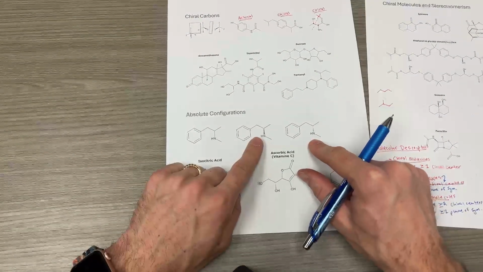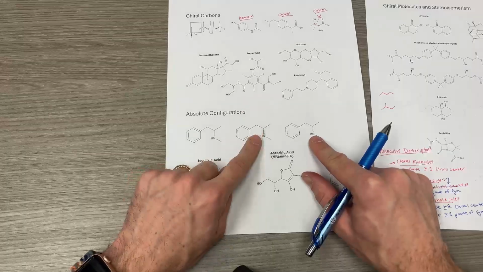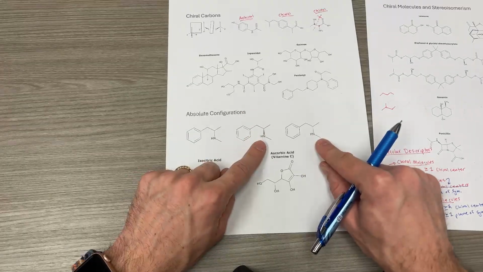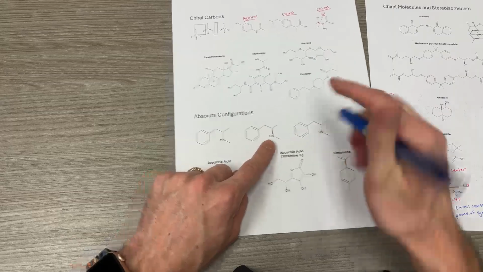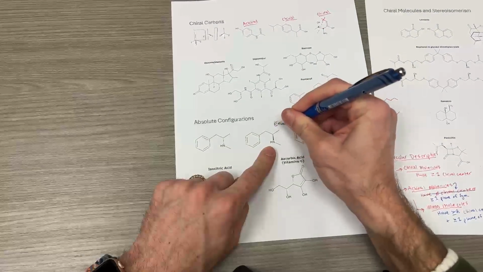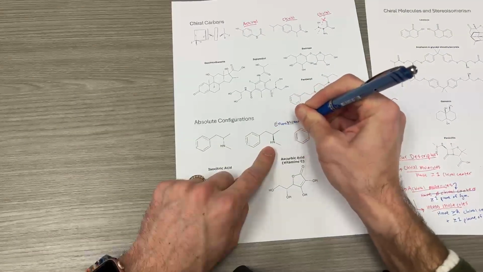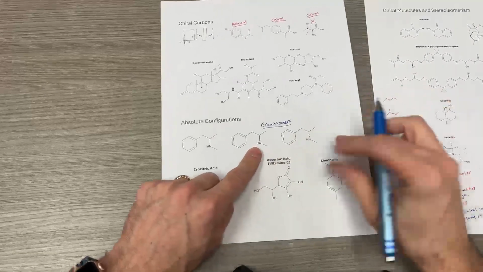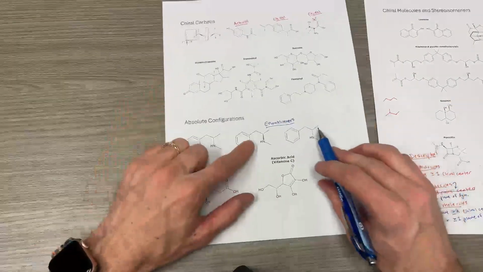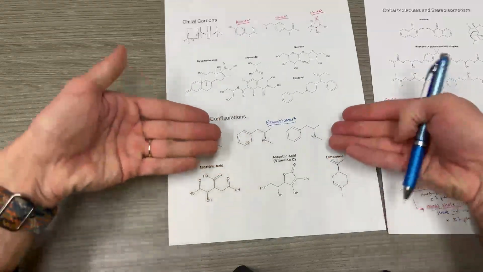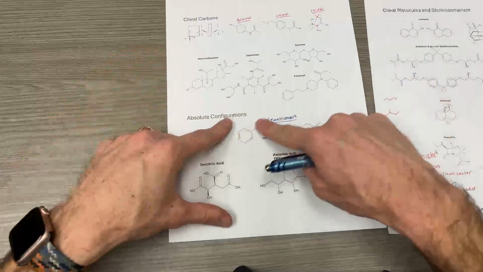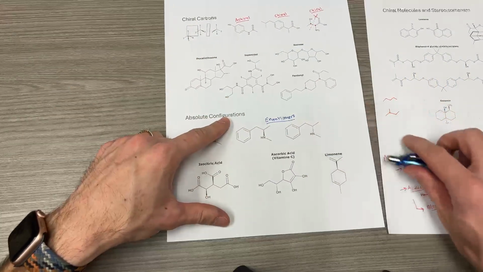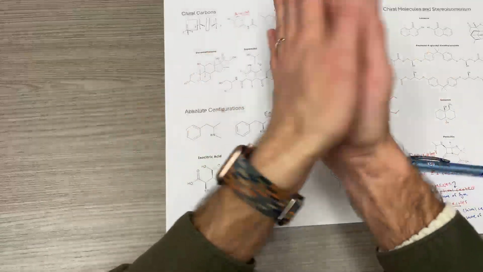In the example of methamphetamine, where one is highly addictive and the other is the active ingredient in Vicks Vapor Rub, these are an enantiomer pair. These are enantiomers to each other. They are mirror images, and as you can see, I can slide them over and get their bond lines to perfectly line up, much like I can with my hands.